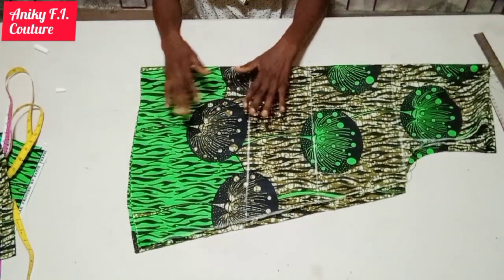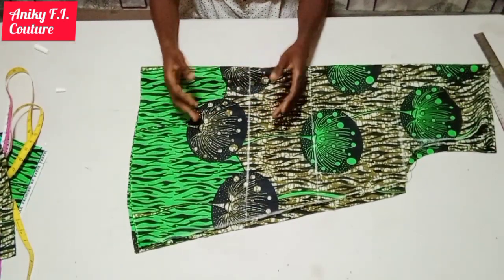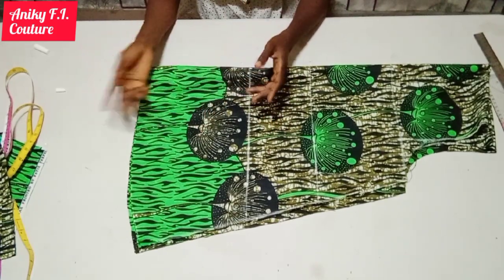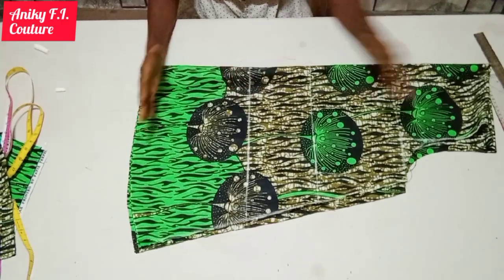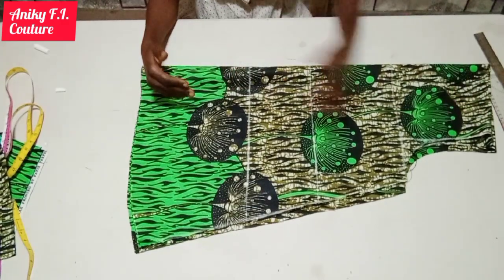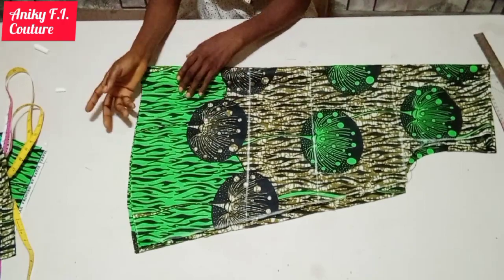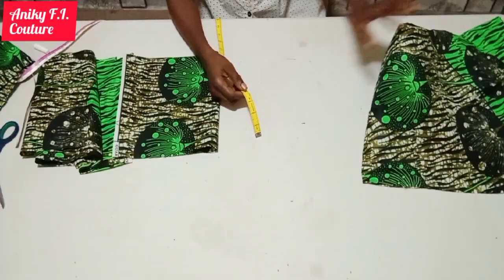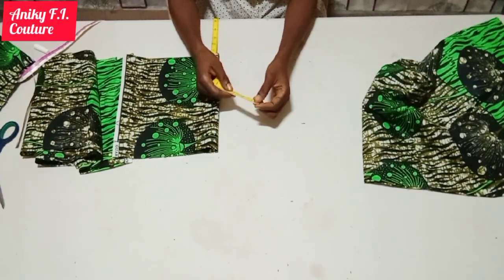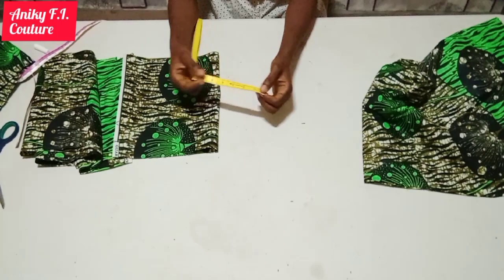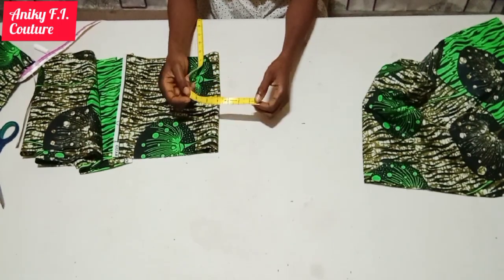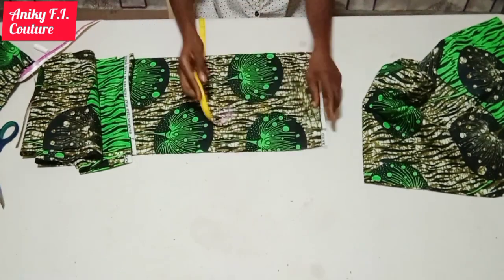And to get the length of my ruffle, I'm going to deduct what I have here for the upper part from the full length of my dress. The full length of my dress is 42 inches. I have 34 inches here for the upper part, so I'm going to deduct that 34 from 42 inches. The remaining one will give me 8 inches. I'm going to add 2 inches to it for my seam allowance, and I have here 10 inches already.